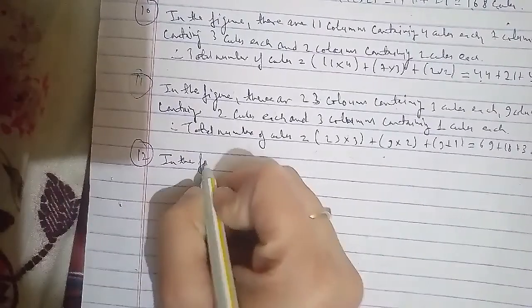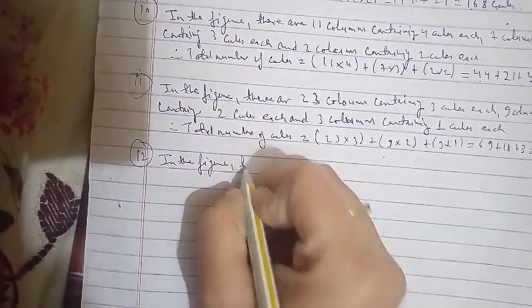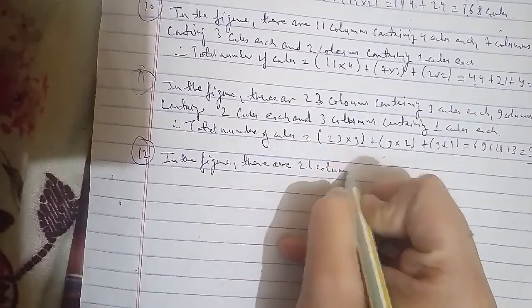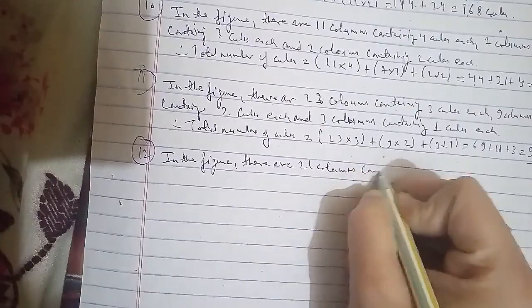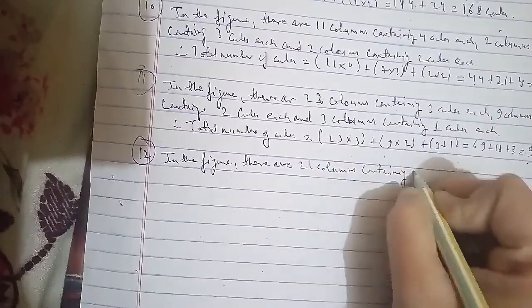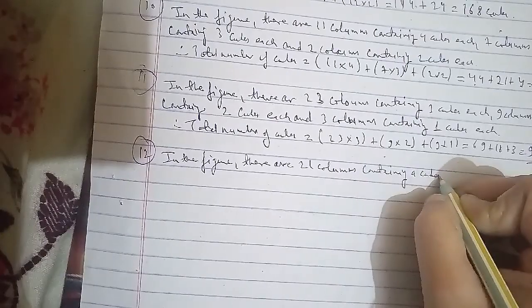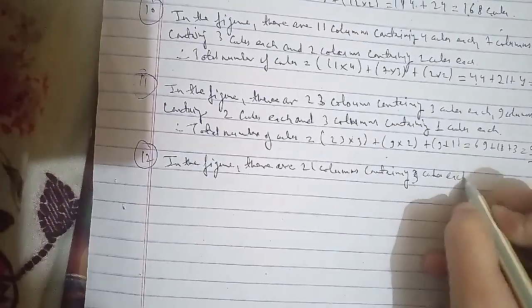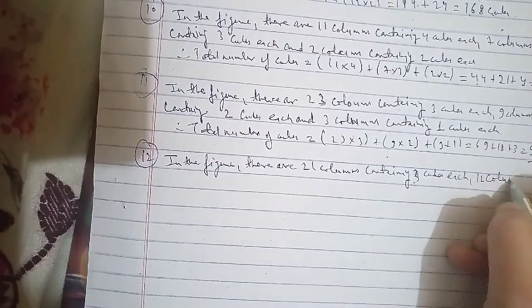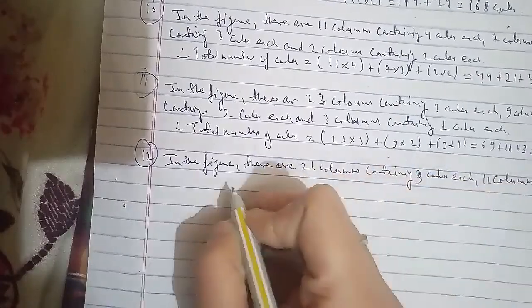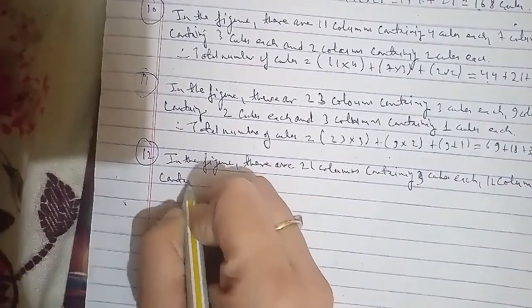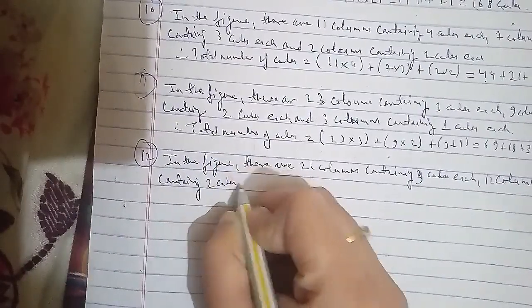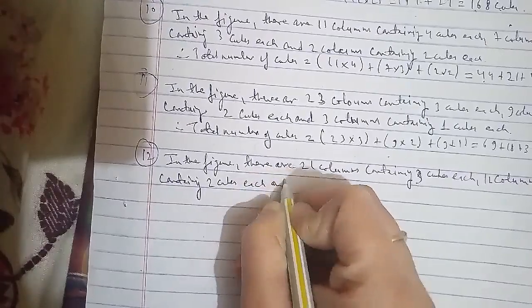So for the same question we are counting. You can see that 1 to 72.